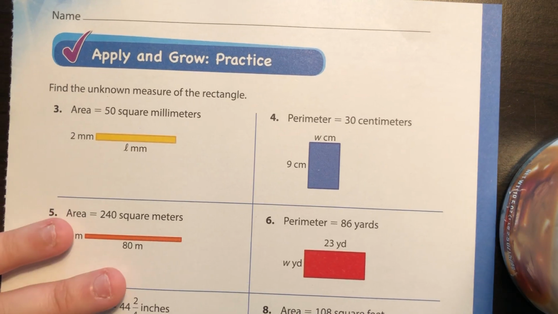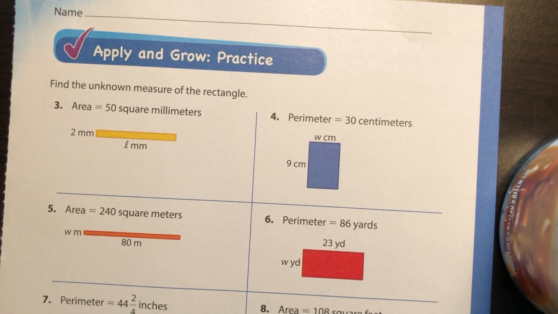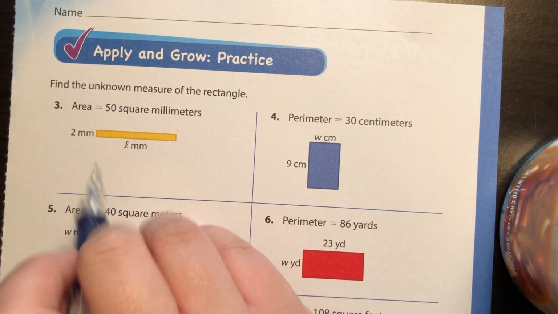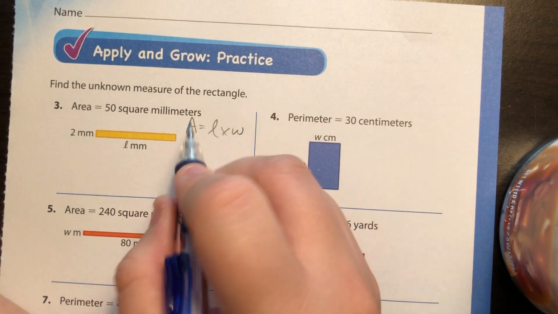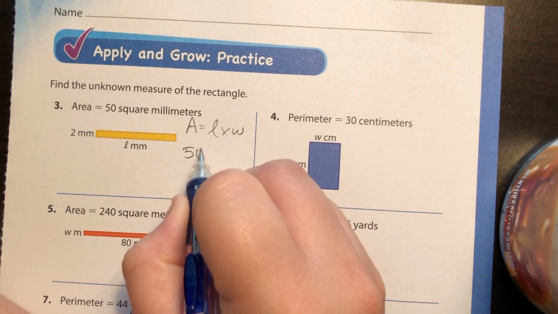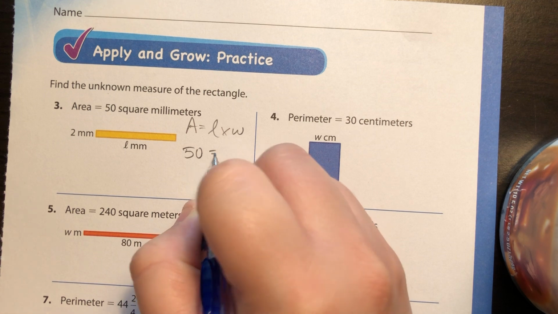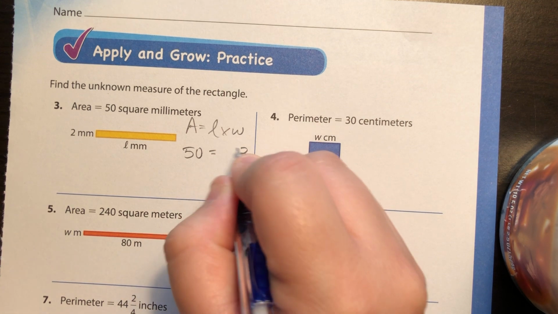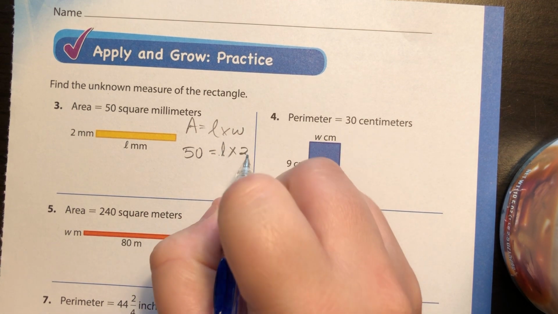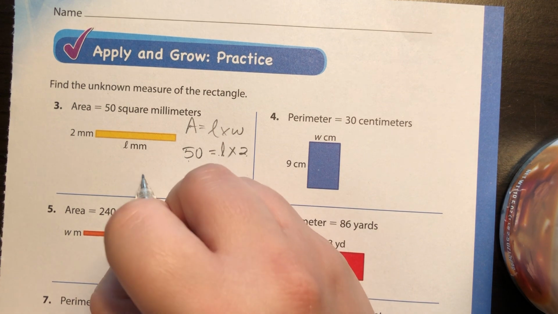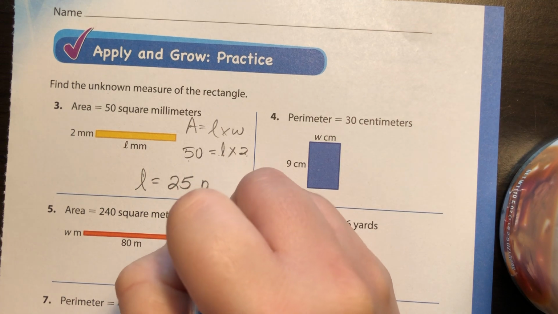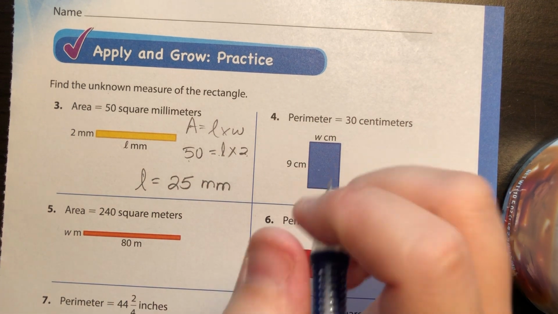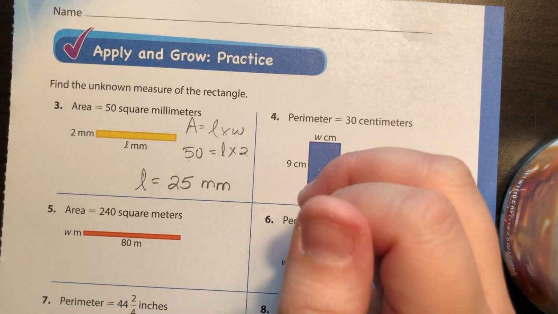Don't worry, I'm going to do more practice problems with you, okay? Find the unknown measure, area. So area equals length times width, right? So if the area is 50, and they told me that the width is 2, but I don't know the length, what times 2 equals 50? That would be 25. So the length is 25 millimeters, okay? Because 2 times 25 is 50.